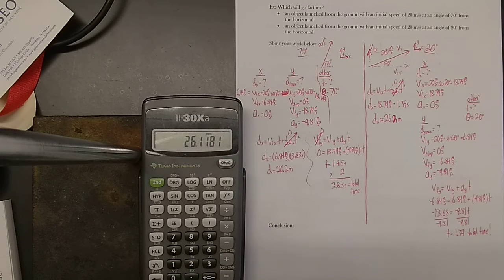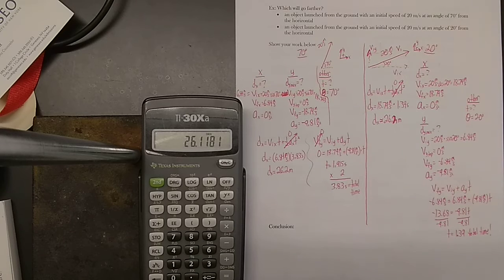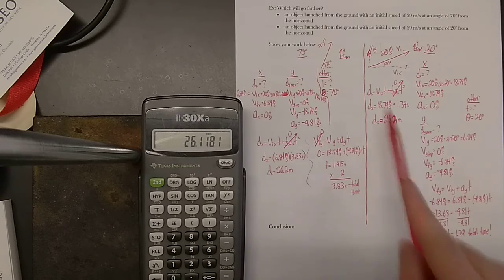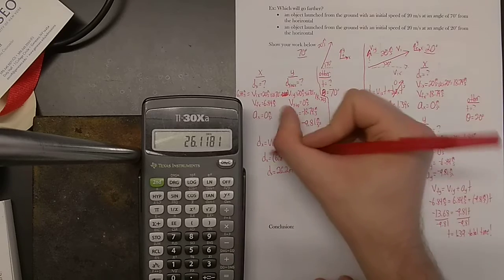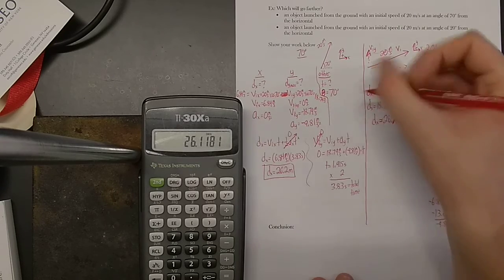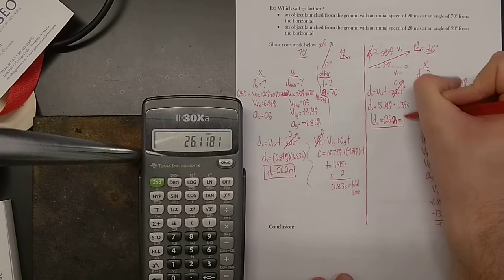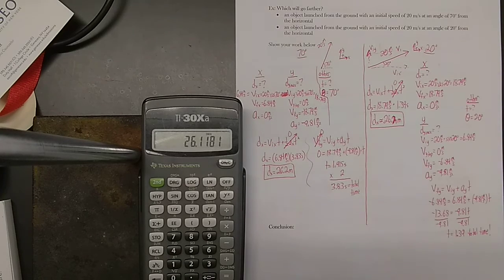I got 26.1, and sometimes people look at that and they're like, oh, so this one went farther. That's just a rounding error. These are so close that this can't be coincidence. As a matter of fact, if you go back and don't round anything, then you'll get the exact same answers, okay? So it turns out that it doesn't matter which one you pick, they go the exact same amount of distance.